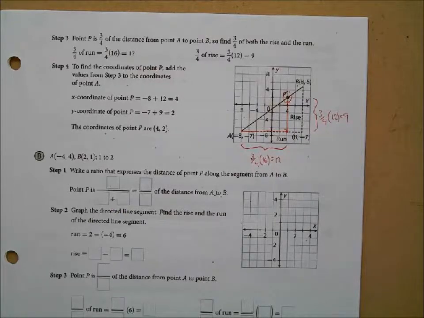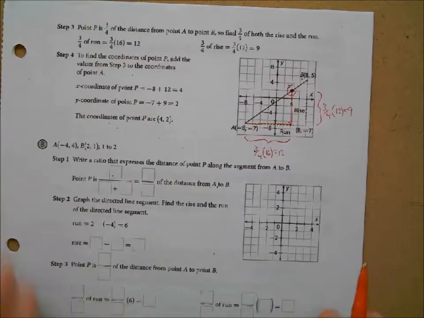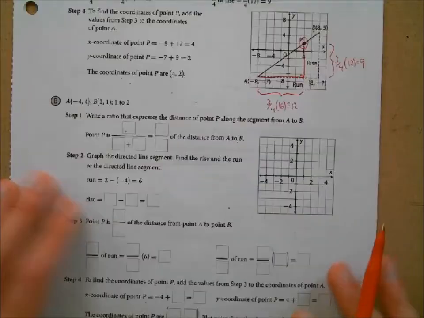Okay, so let's try another one here. I've got to still fix my clock. It's still an hour fast. I never fell back. All right.